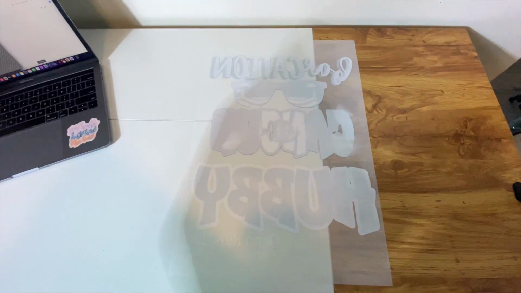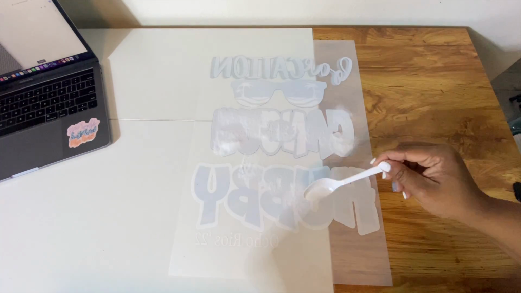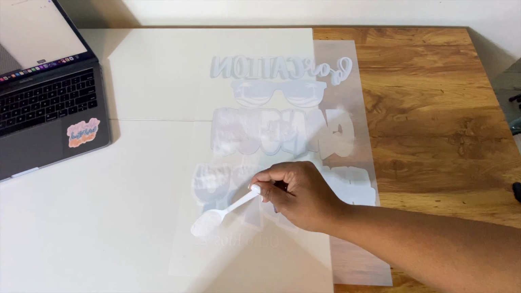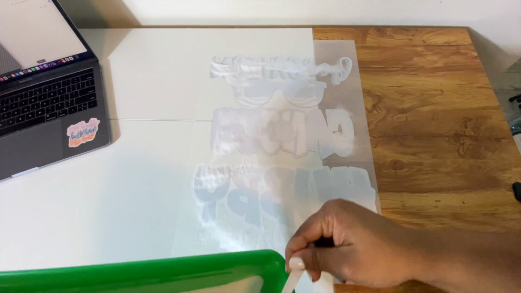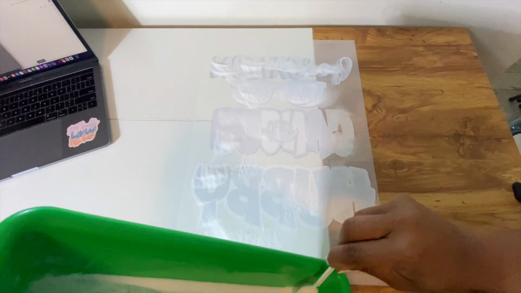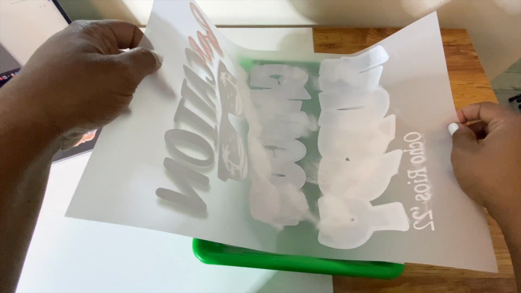We're done printing our image, and now it's time to apply the adhesive powder. And so I just like to keep it flat because sometimes that ink can drip and I don't want that. And so I'm just applying the adhesive powder all over the image, and then I am going to kind of coat the entire image and remove the excess adhesive powder.